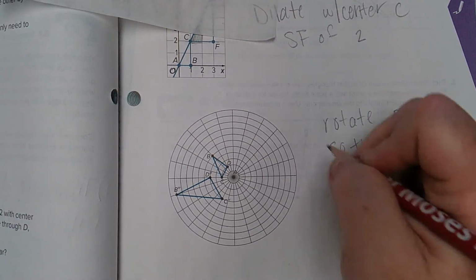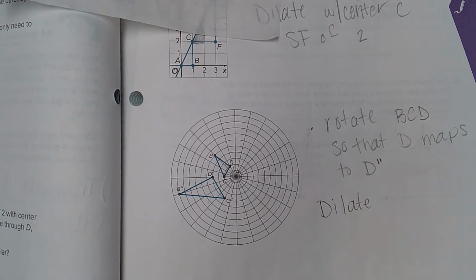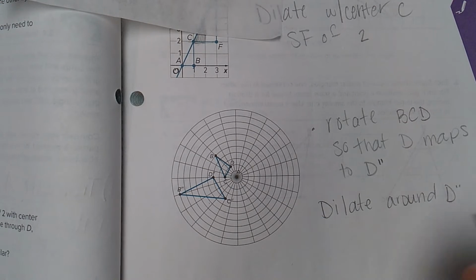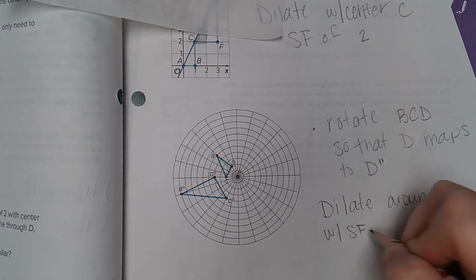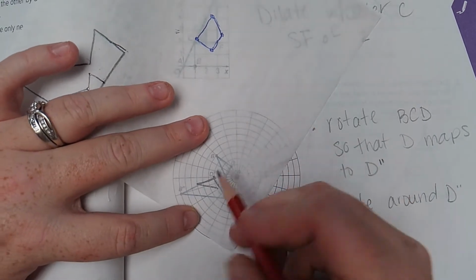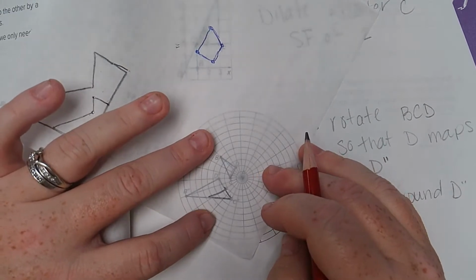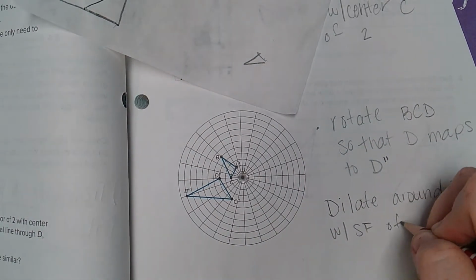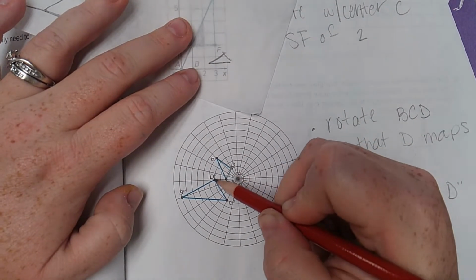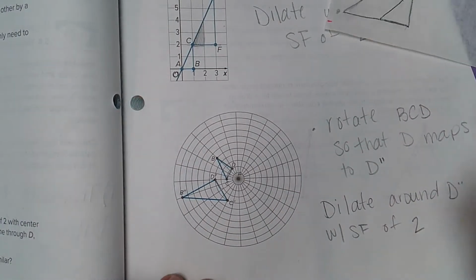And then, so that's one, dilate around D double prime with scale factor. So it's here. Pretty sure it's a scale factor of 2. Because when I lined up this side with this one, it's 2 times bigger. It's 2 of the bottoms.